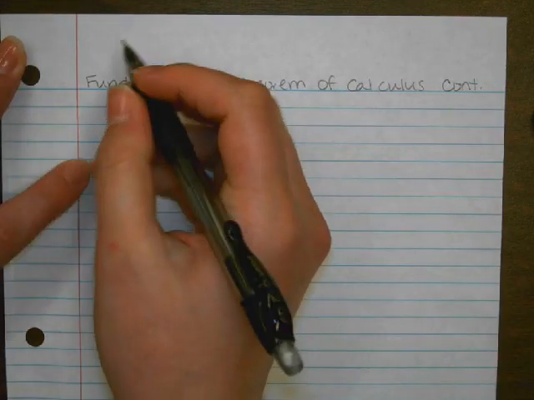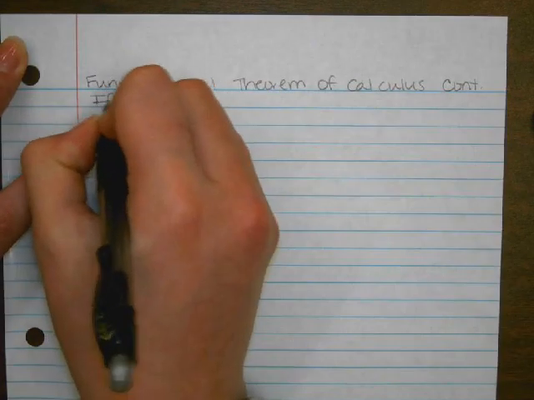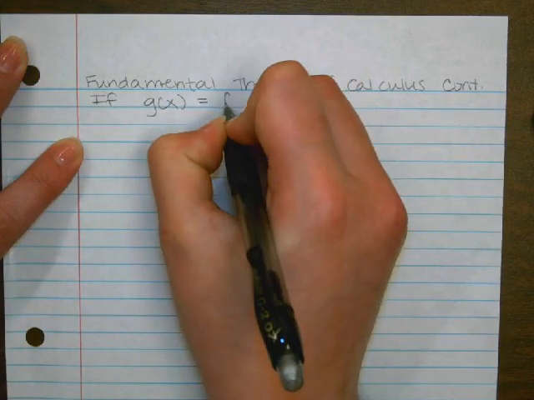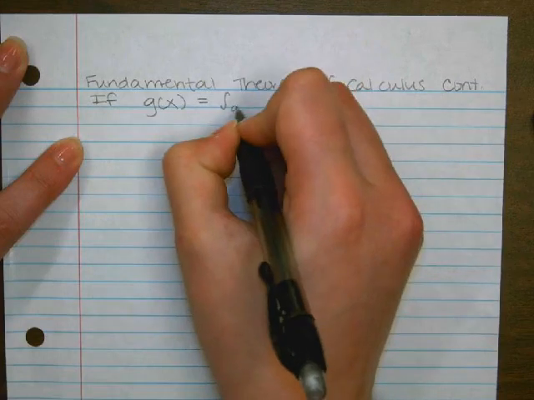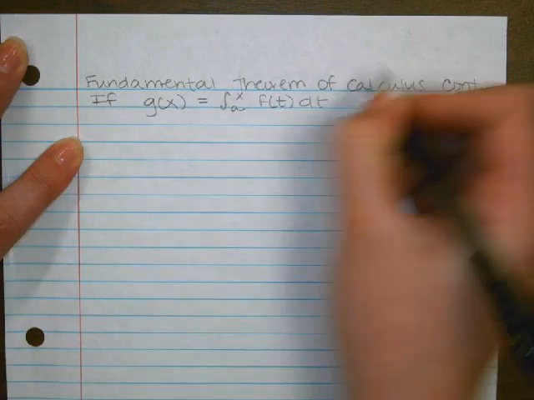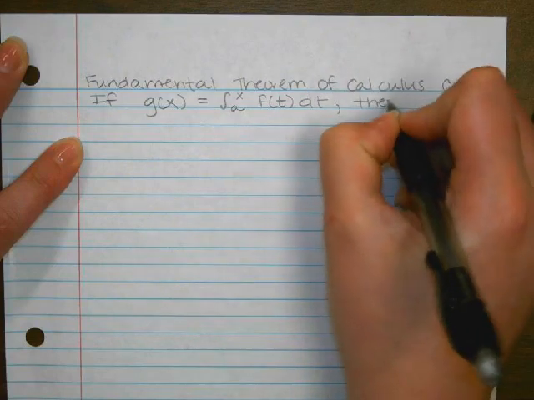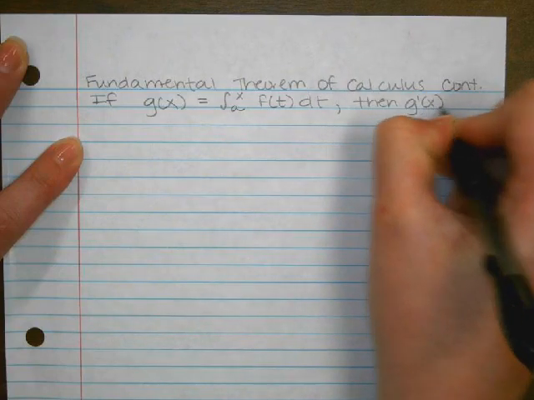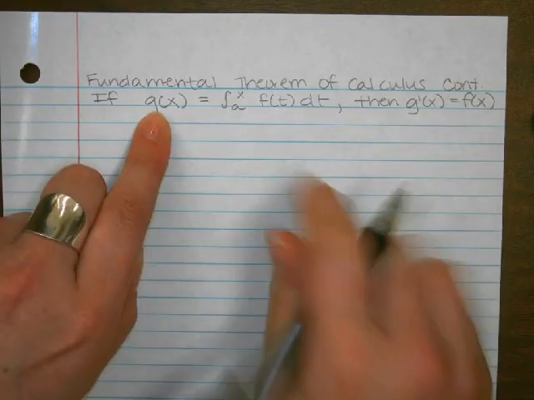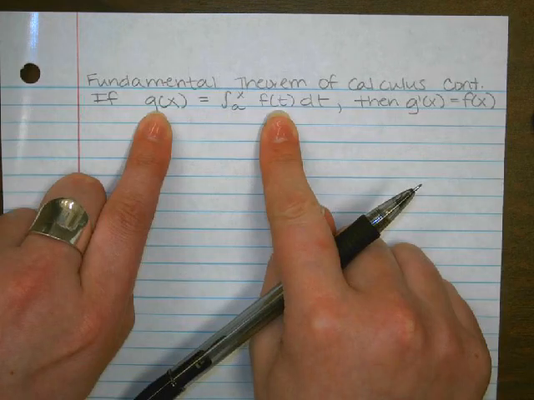So it says if the function g of x is defined as the integral from a to x of f of t dt, then g prime of x is f of x. So g of x is defined as this integral.